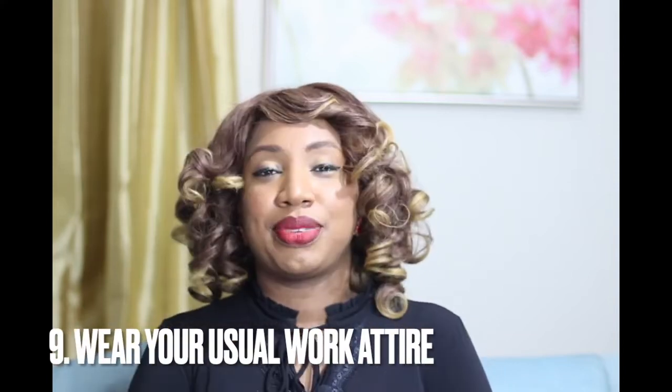Number 9, wear your usual work attire. I've had clients ask me, what should they wear for their LinkedIn photo shoots? What I advise is to wear what you would wear normally to work. So if you were able to wear a simple sleeveless shirt or a sleeveless dress, wear that, right? A plain colored top, wear that. Look as if you're going to work. LinkedIn is a professional network. It's about business.